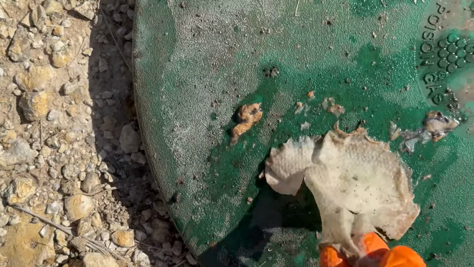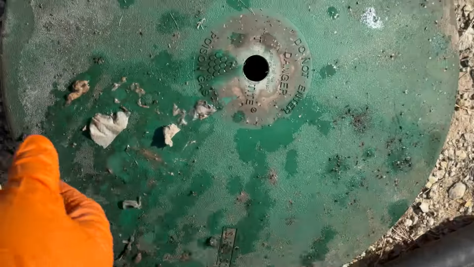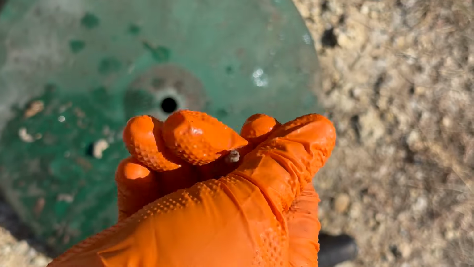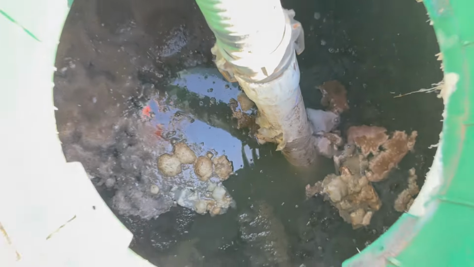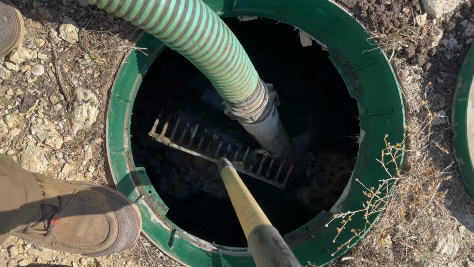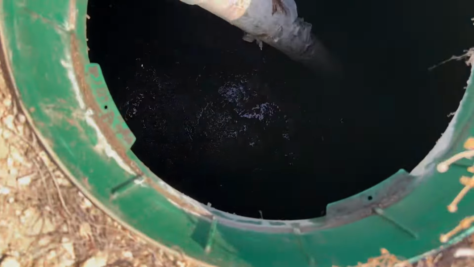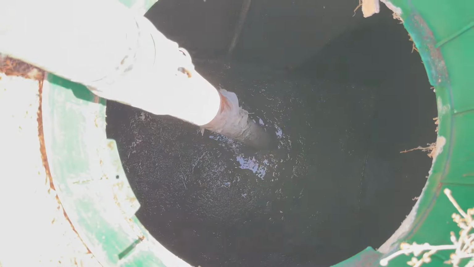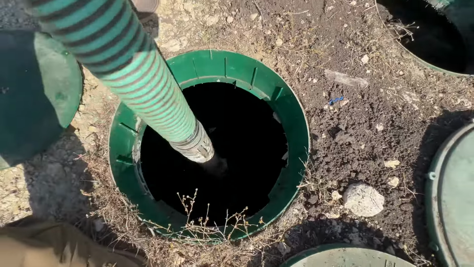Oh yeah, these are those flushables. They break down just like paper, is what they say. Even some got on my stinger. Good Lord. Look at all that buildup in there. Good gravy. That's a lot of sludge.